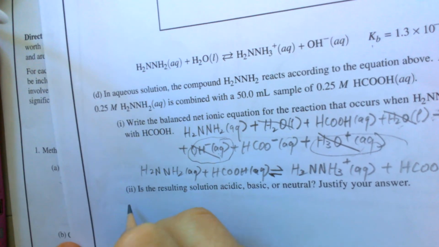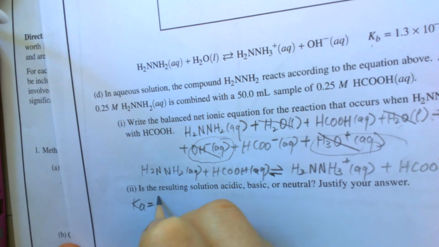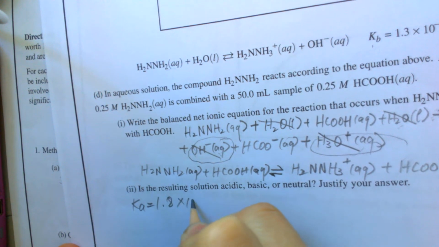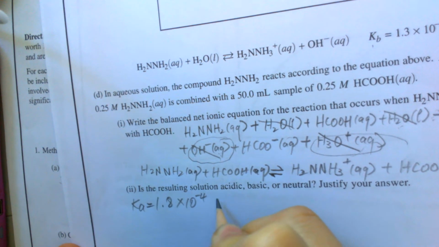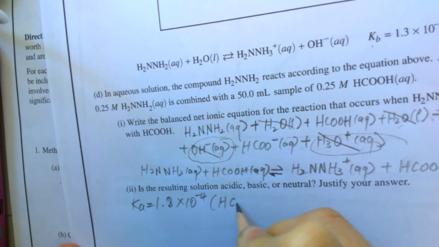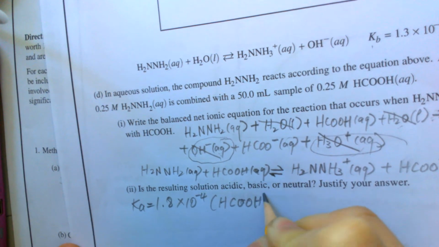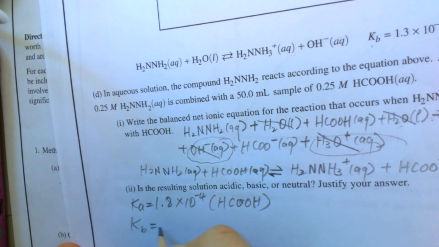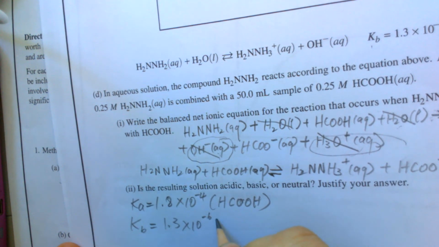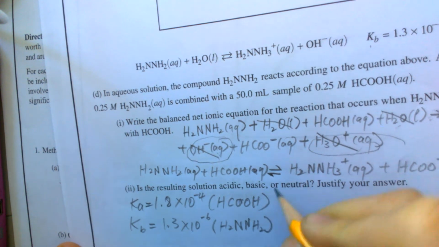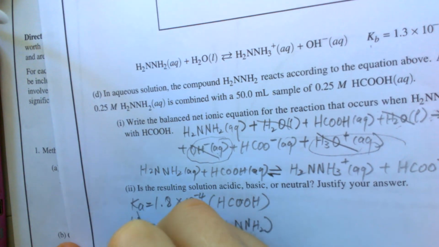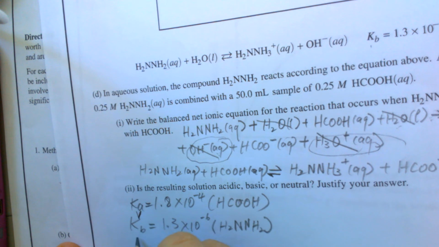We can see Ka is equal to 1.8 times 10 to negative 4 for HCOOH, and Kb is equal to 1.3 times 10 to negative 6 for H2NNH2. So we know Ka is greater than Kb.